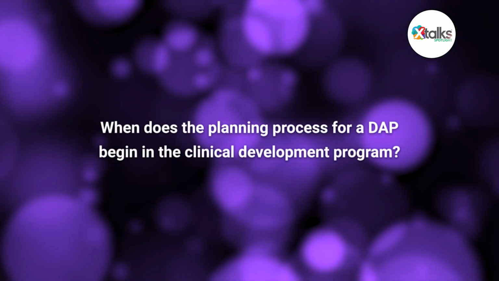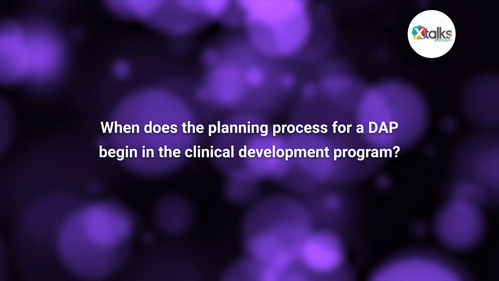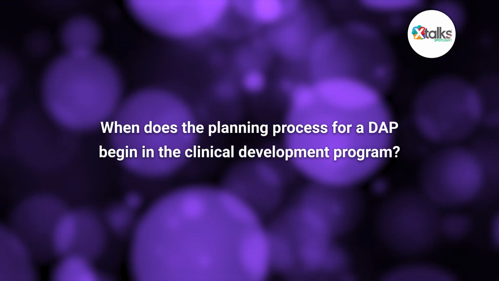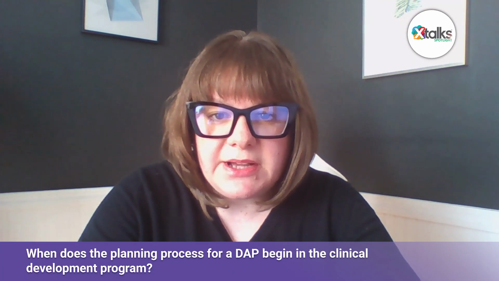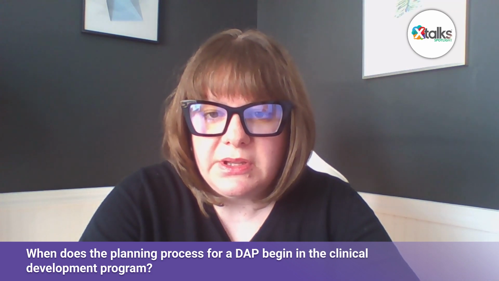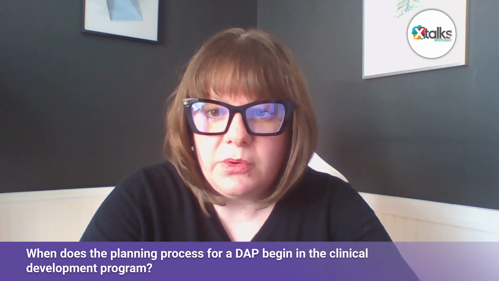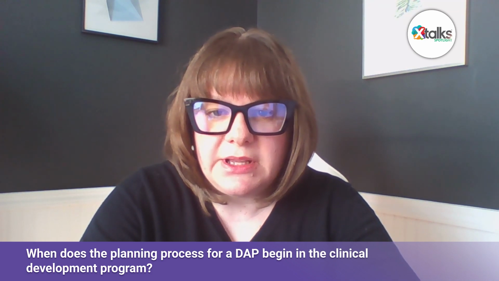Now, when does the planning process for a diversity action plan actually begin in the clinical development program? That's an excellent question. The planning process should begin as early as practicable. And while the exact timing may vary by program, generally, a diversity action plan should be part of the multidisciplinary planning dialogue for a phase 3 or a pivotal study.